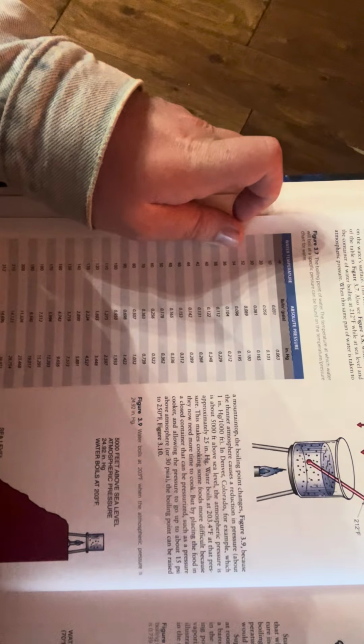Notice in Figure 3.7 that the temperatures are listed in the left-hand column. So this is 3.7, the boiling point of water. The temperature at which water will boil at a specific pressure can be found on the temperature pressure chart for water. So, yeah, the temperatures are listed in the left-hand column and the pressures are found in the body of the chart.